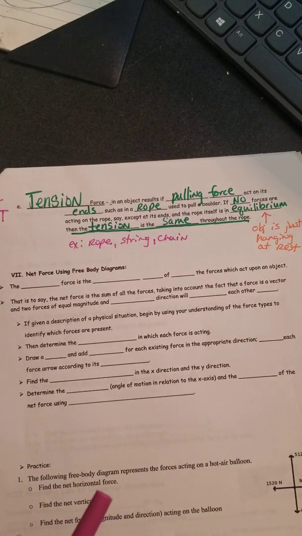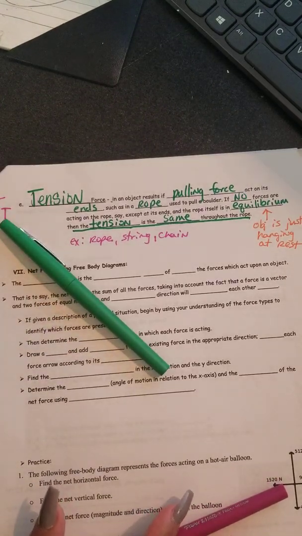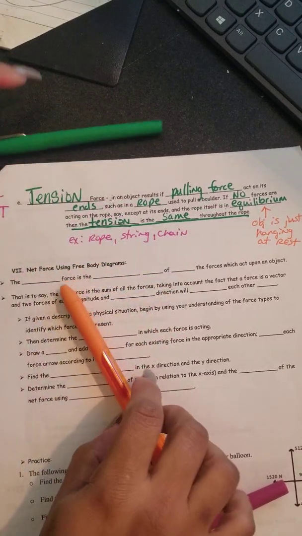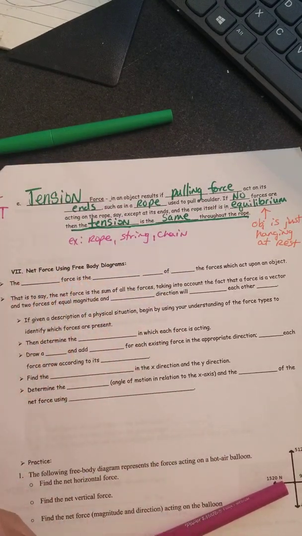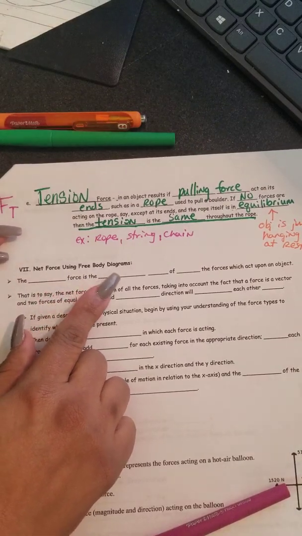Okay, let's go ahead and look at the notes here. We've got a few more pages to finish, so that way we can be done. Next part here they want to talk about is net forces that are being used with free body diagram.